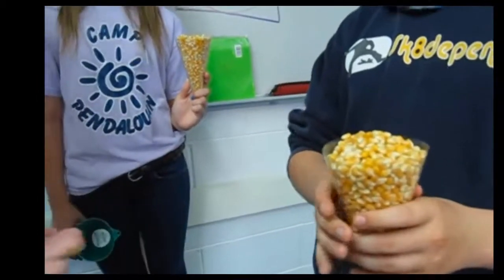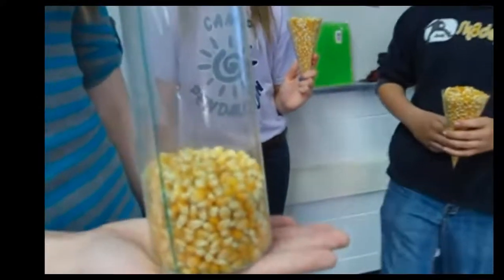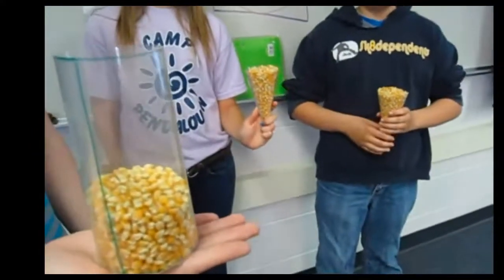Alright, it looks like now we have completely filled a second cone, and there is still popcorn left in the cylinder. Let's bring over a third cone.